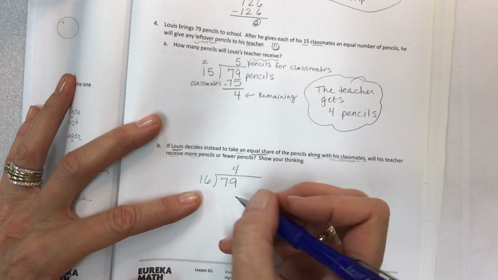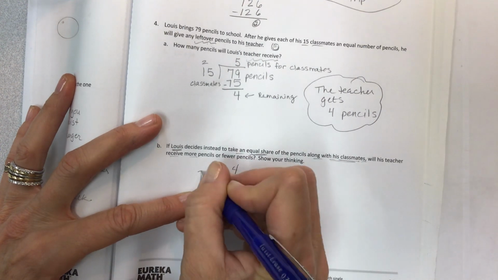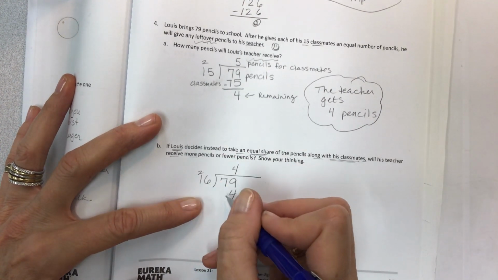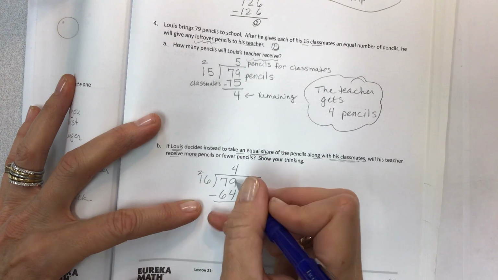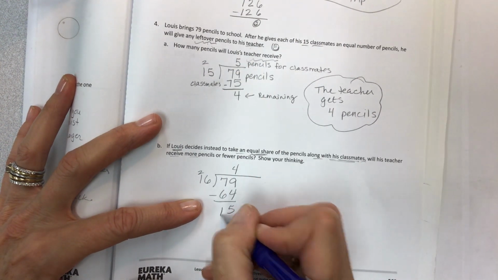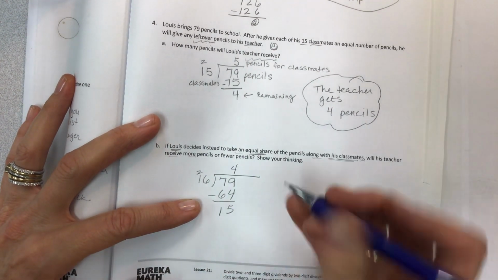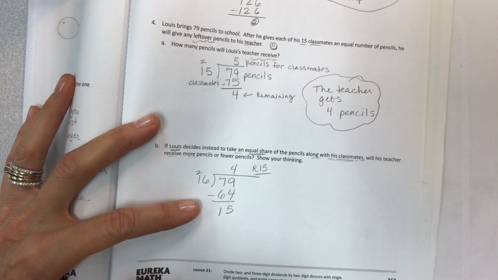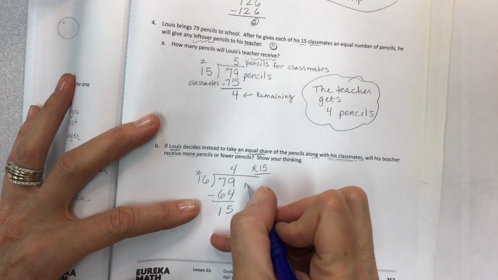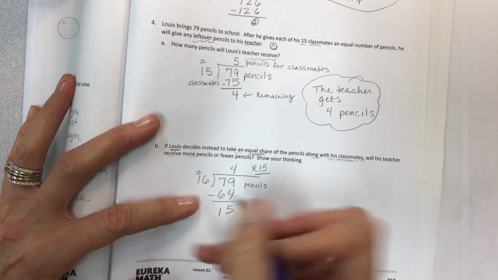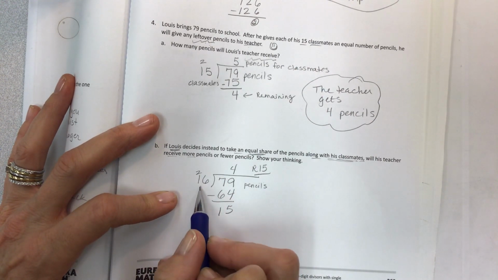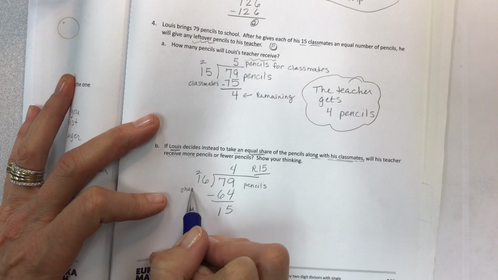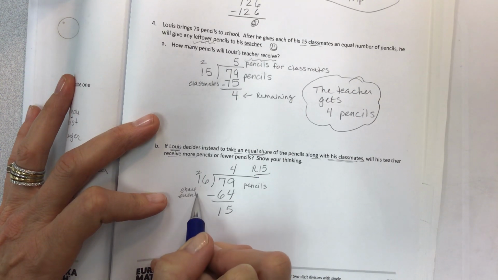Let's go down by 1. 6 times 4, 24. 4 times 1 is 4 plus 2 is 6. And then subtract, and I get 15 left over. Look at that, R15. So what now? These are still the pencils in all. These are now the people who are going to share evenly.